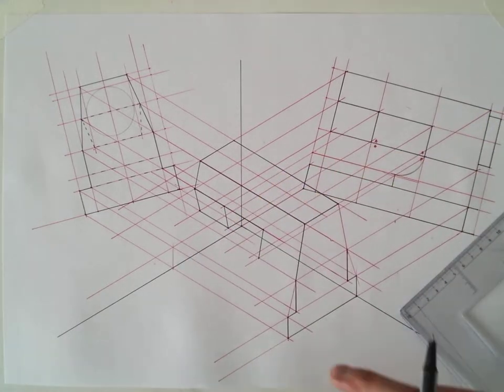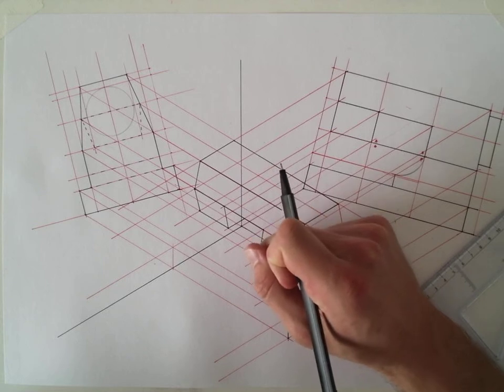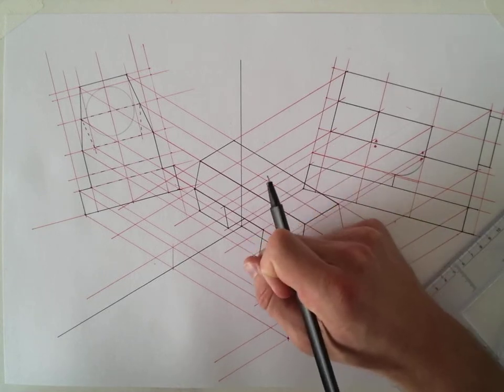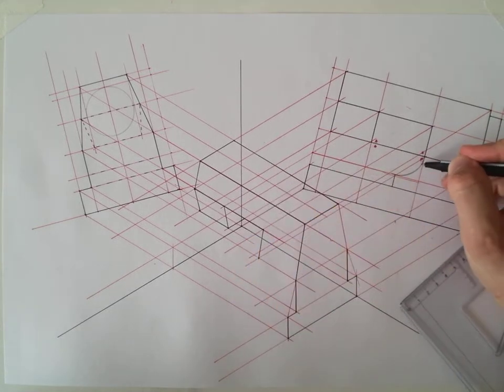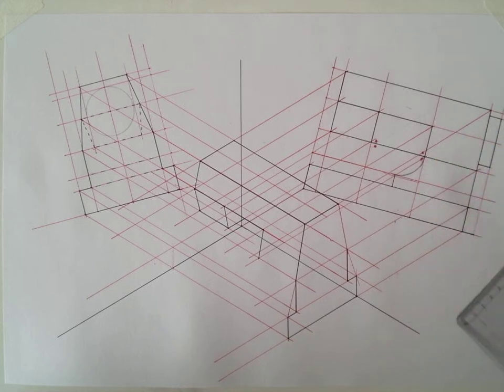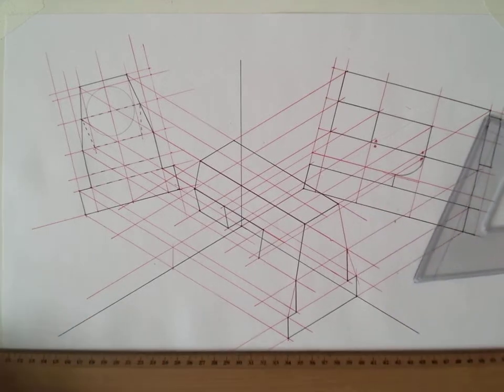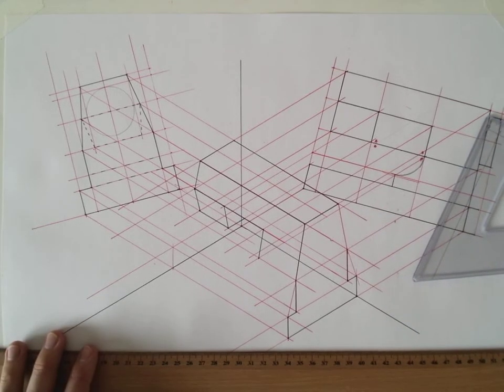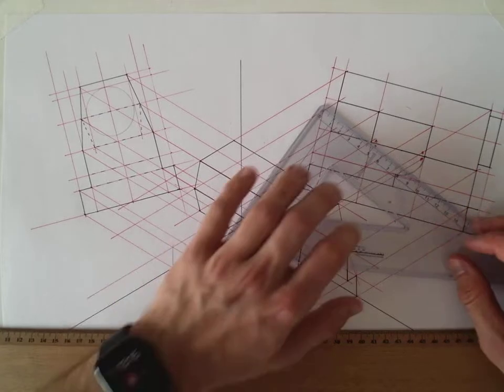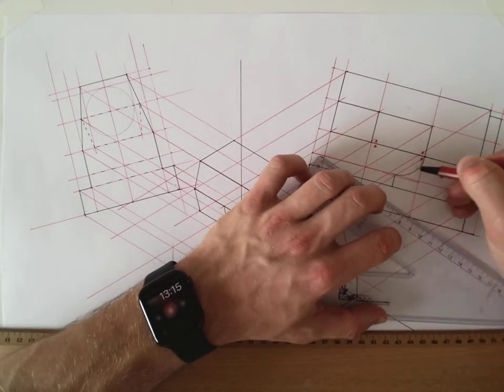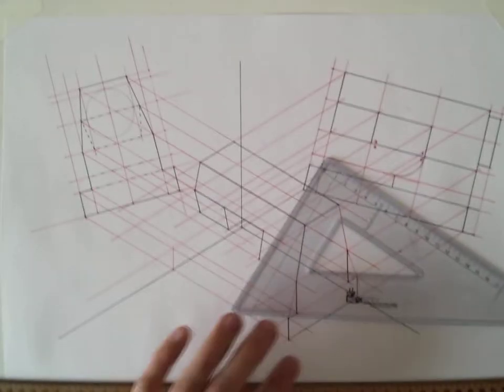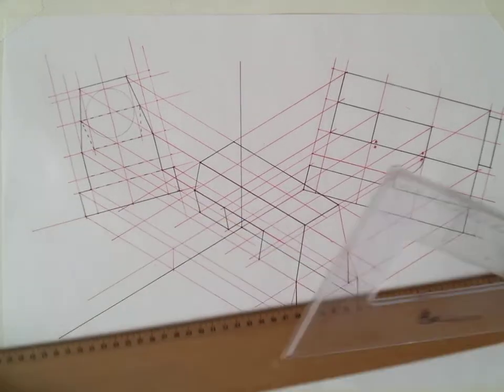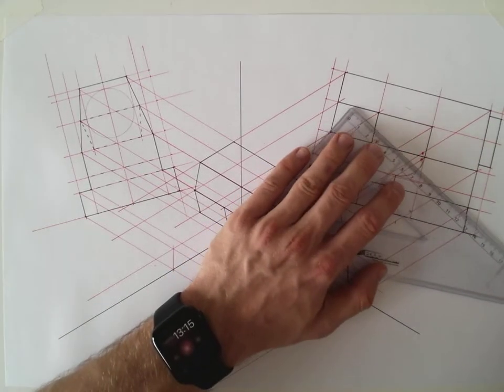Right, so we're going to start dealing with the curve here. What I'm on about is that curve there. We have that curve to deal with, and then we have, of course, this circle to deal with. I'm going to deal with this little curve first. You can't just draw that with a compass down here. It has to be done freehand.